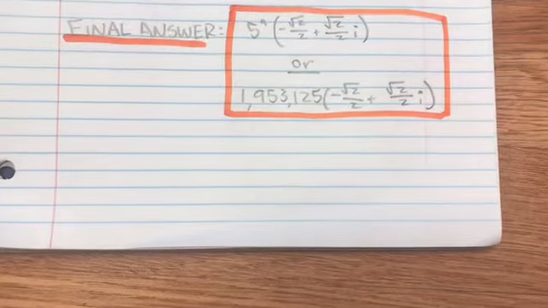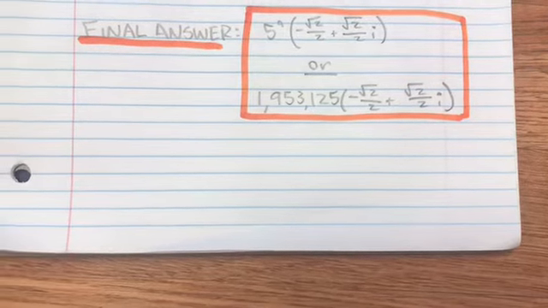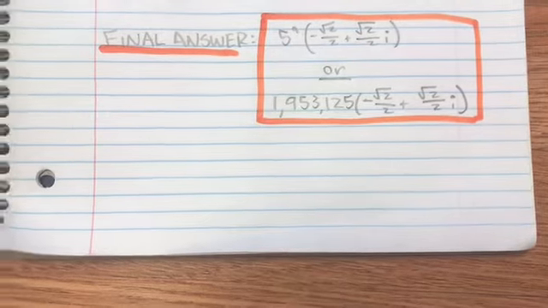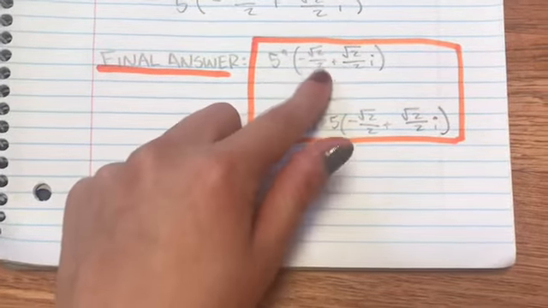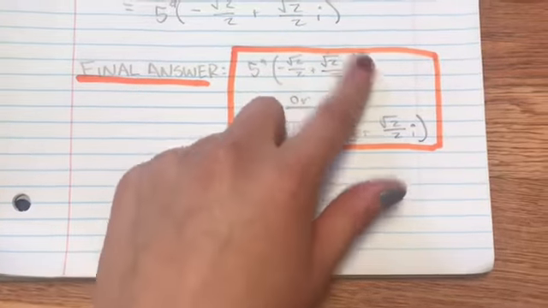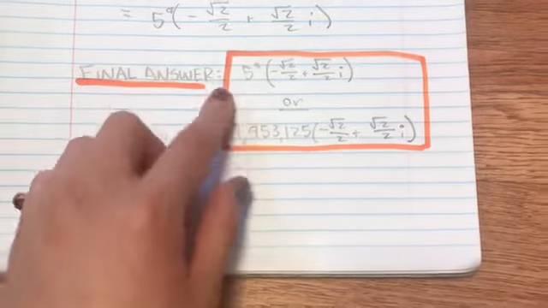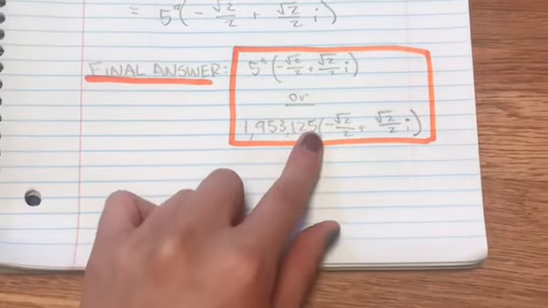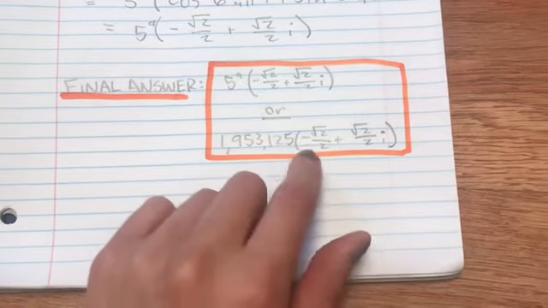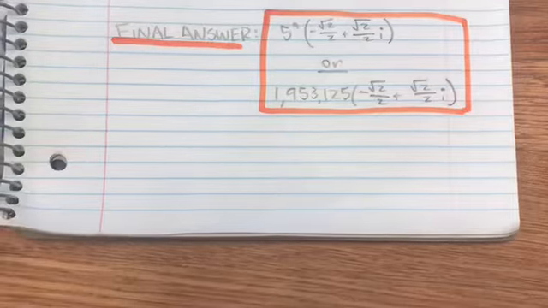So here I have our final answer, which is boxed up and put into the form that the problem asks for, which is a plus bi form. So we have 5 raised to the 9th, parenthesis, negative root 2 over 2 plus root 2 over 2 i, parenthesis, or, and this is just the number 5 to the 9th power simplified, 1,953,125, parenthesis, negative root 2 over 2 plus root 2 over 2 i, end parenthesis. And so that is it.